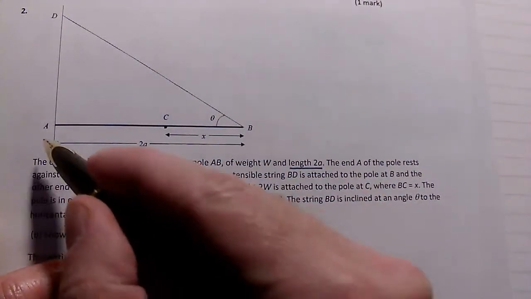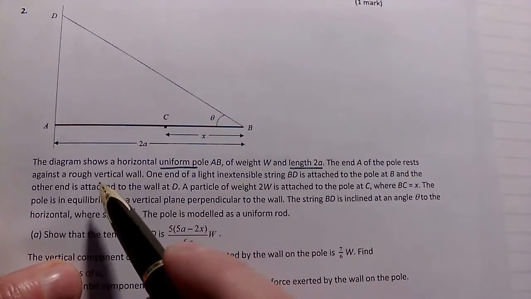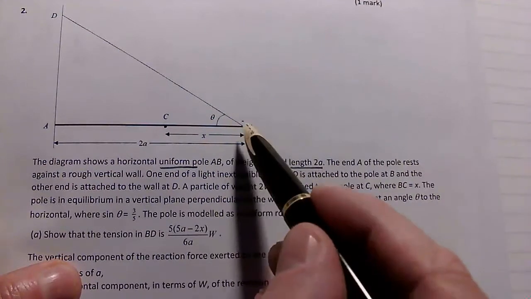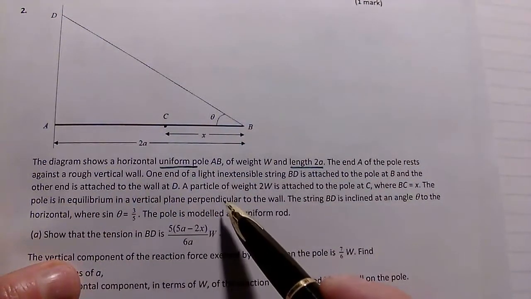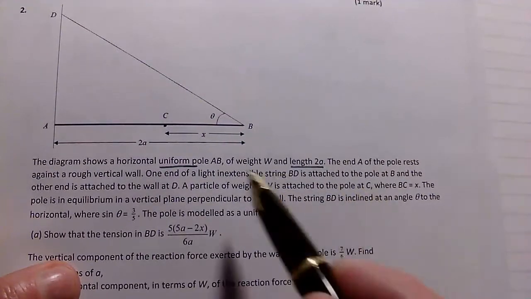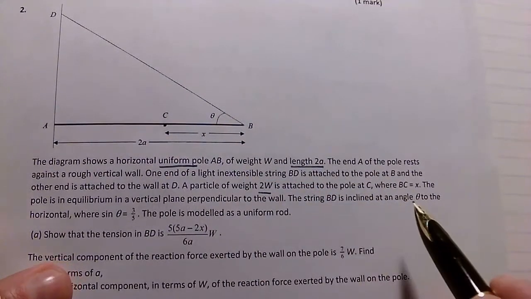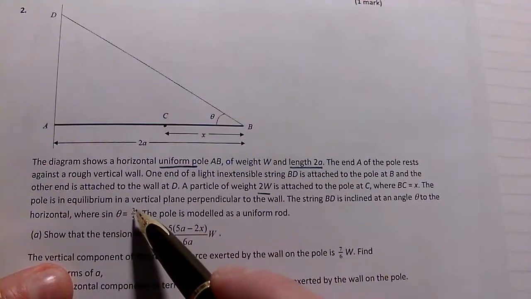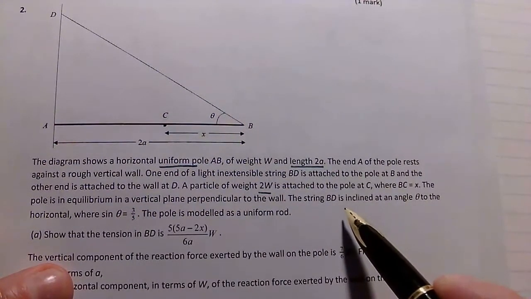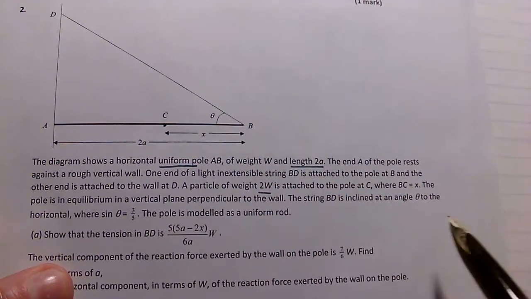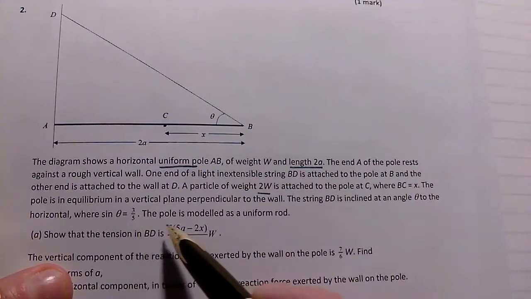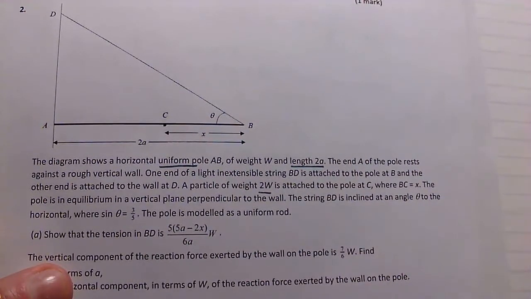We've got the wall is rough, okay, and vertical. The string, of course, is light and inextensible, and it runs from B to D, where it's attached to the wall. We've got a particle of weight 2W attached to the pole at C. So there's a particle here. Okay, the pole is in equilibrium, in a vertical plane. The string is inclined at the angle theta, and as often they tell us, sine of theta. Okay, and it's modeled as a uniform rod.